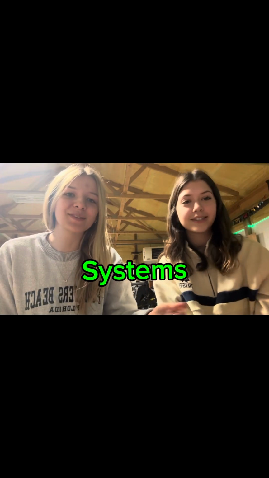Big idea number 4, systems. Photosynthesis expresses the working together of systems through the chloroplast, thylakoid membranes, etc. All of these parts work together to reach the same goal, whether it is creating ATP or converting light energy into chemical energy.